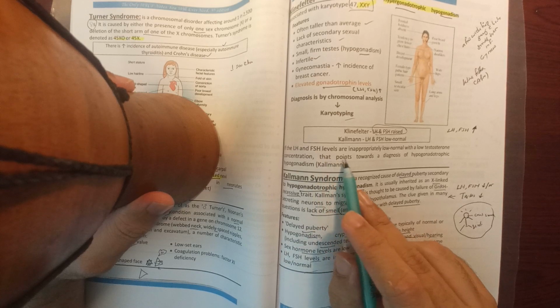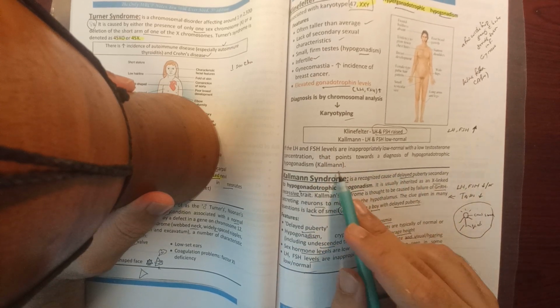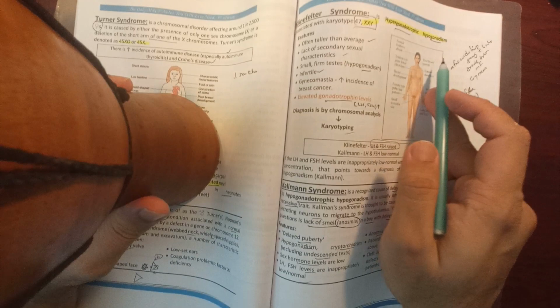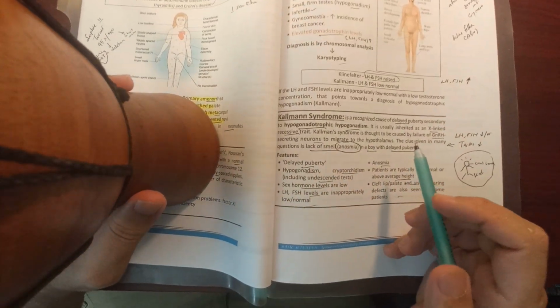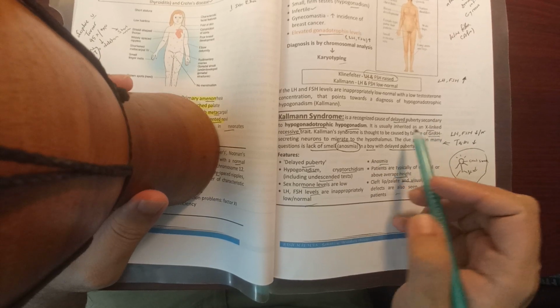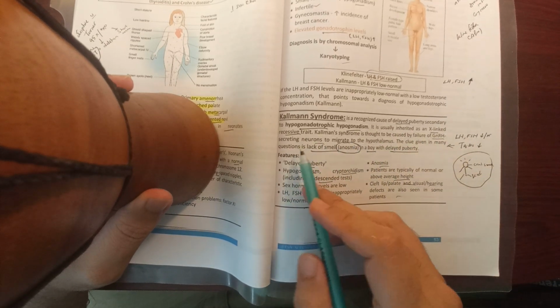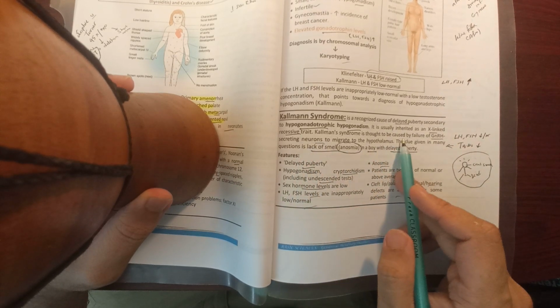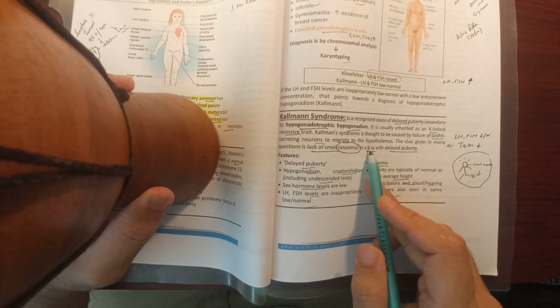If the LH and FSH levels are inappropriately low normal with a low testosterone concentration, that points to it. So Kallmann is hypogonadotrophic hypogonadism, and Klinefelter is hypergonadotrophic hypogonadism. Remember that. Kallmann is a recognized cause of delayed puberty secondary to hypogonadotrophic hypogonadism. It's usually inherited as an X-linked recessive trait, and Kallmann syndrome is thought to be caused by a failure of GnRH secreting neurons to migrate to the hypothalamus.